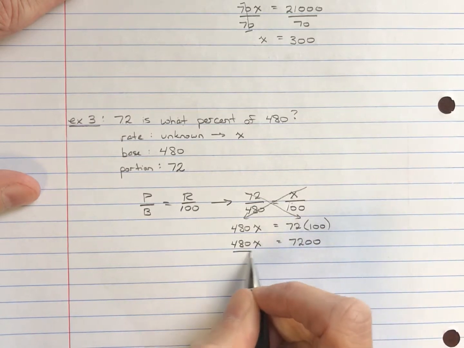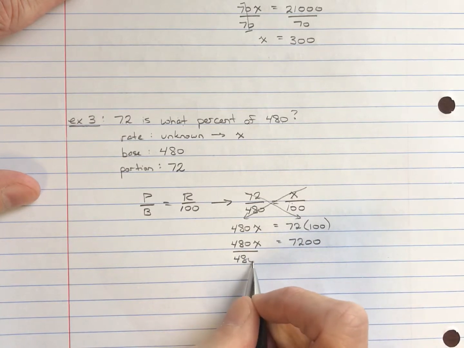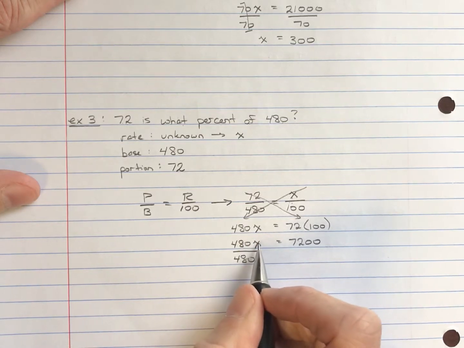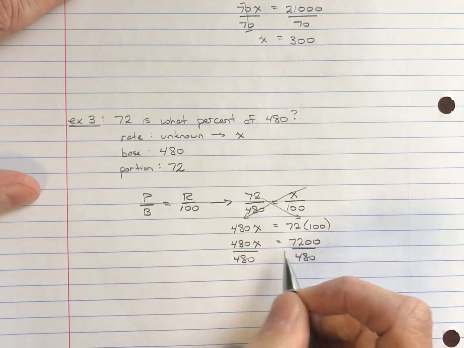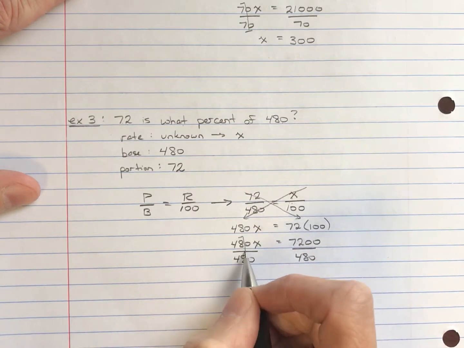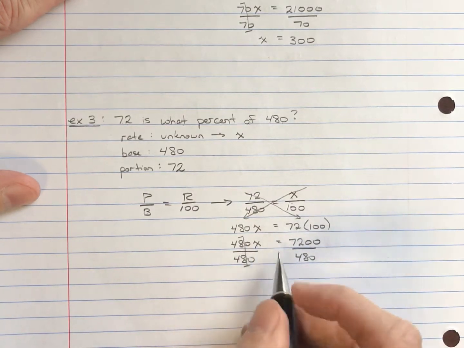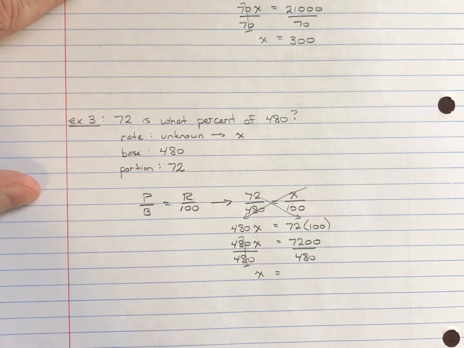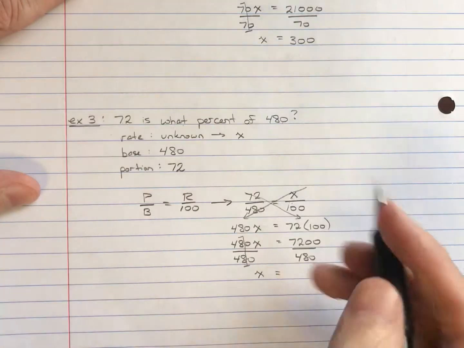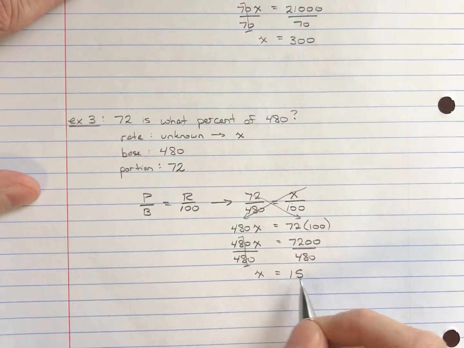To solve for x, I divide both sides by 480 because I'm multiplying by 480. The inverse operation is to divide by 480. 480 divided by 480 is 1. 1 times x is x. I'll get my calculator out. 7200 divided by 480, and the answer is 15.